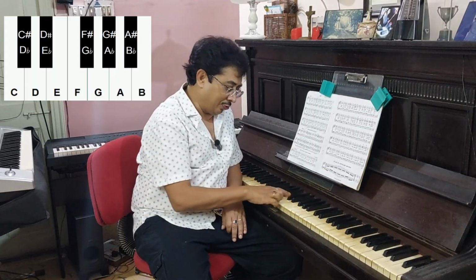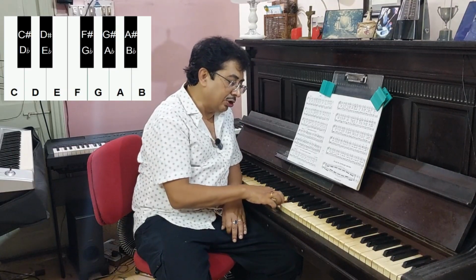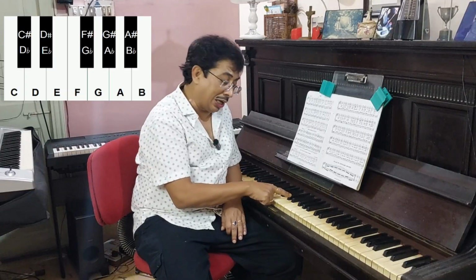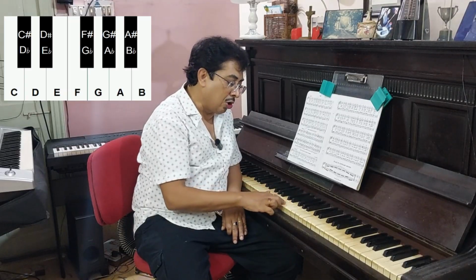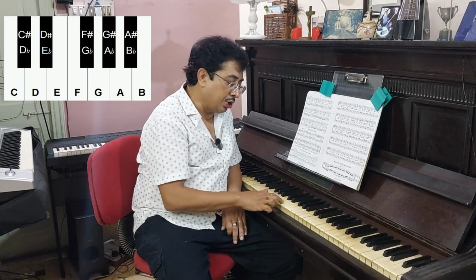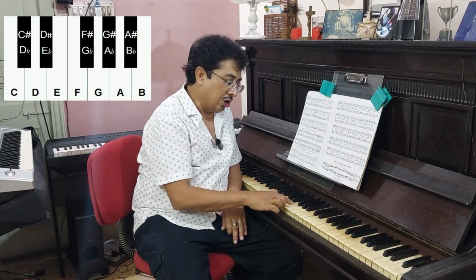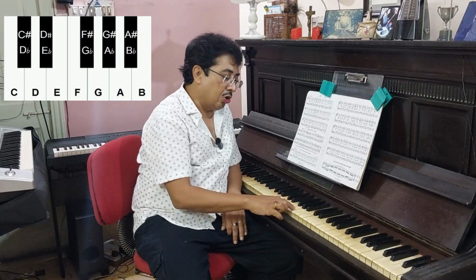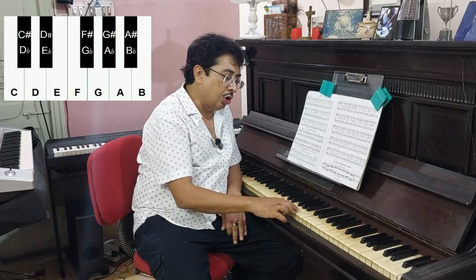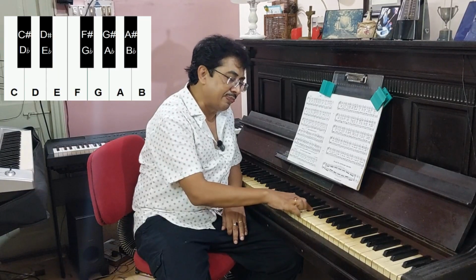So this is C sharp, when we move from C to the right side. But when we move from D to the left side, then it will be D flat. So it is the same note, but according to the movement of our hands: when we move from C to the right side, it is C sharp. When you move from D to the left side, it is D flat. When you move from D to the right side, it is D sharp. When you move from E to the left side, it is E flat. When you move from F to the right side, it is F sharp. When you move from G to the left side, it is G flat. When you move from G to the right side, it is G sharp. When you move from A to the left side, it is A flat. When you move from A to the right side, it is A sharp. When you move from B to the left side, it is B flat.